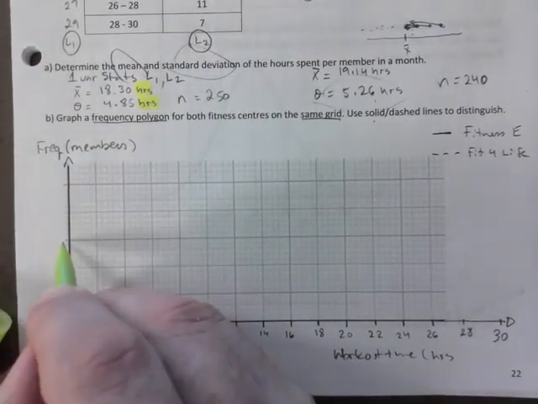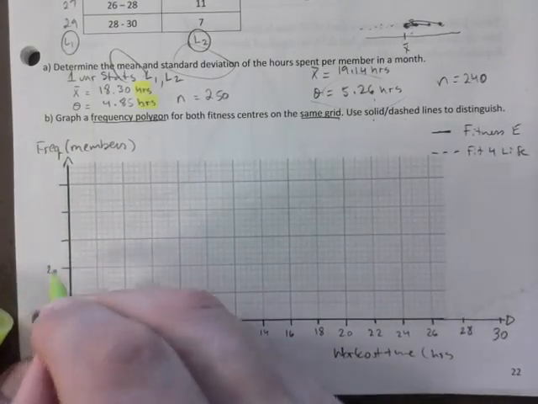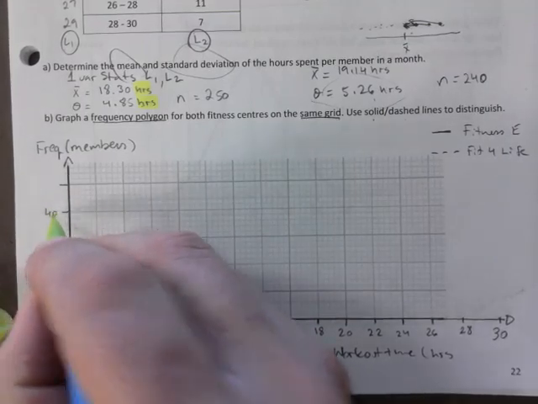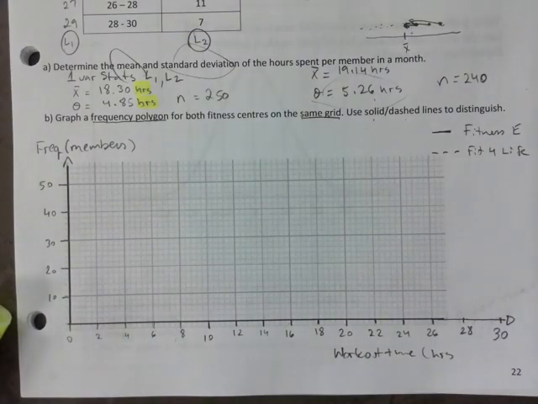10, 20, 30, 40, 50. That'll work just fine. Again, you can go up by whatever you want to as long as you do it consistently.